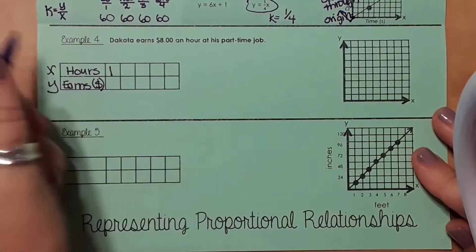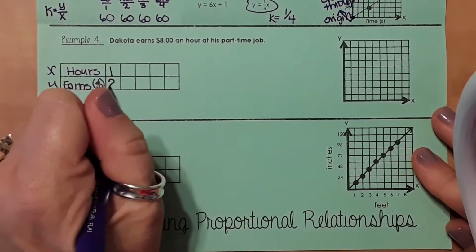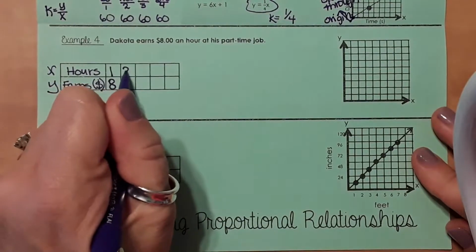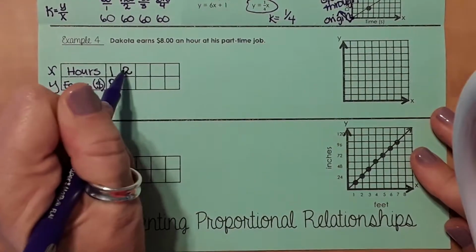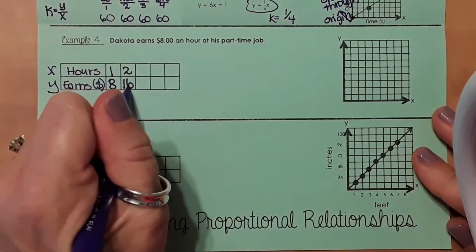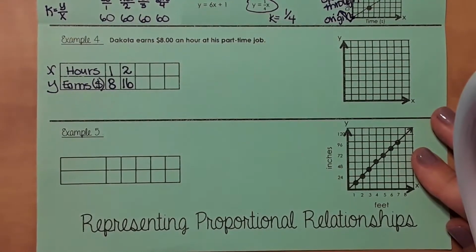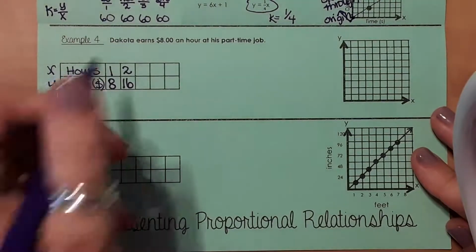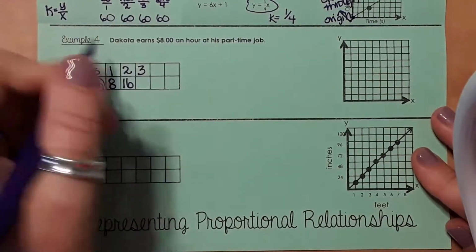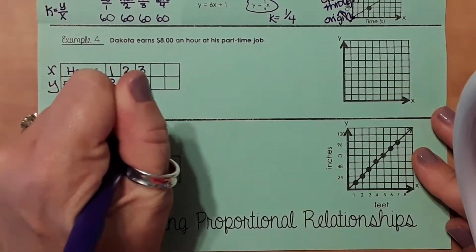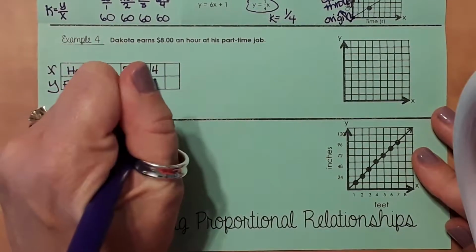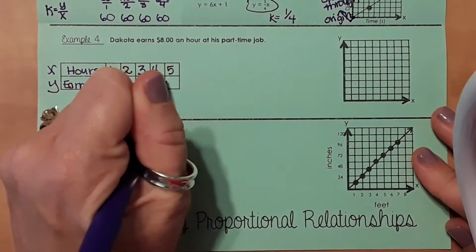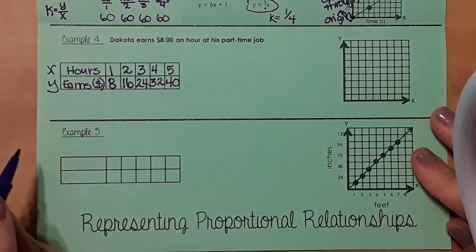If he works 1 hour, we know he earns $8. If he works 2 hours, we multiply 8 times 2, he will receive $16. If he works 3 hours, he will receive $24, 4 hours, $32, and 5 hours, $40.